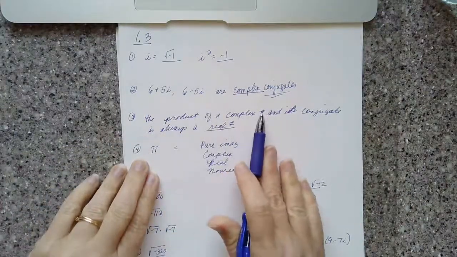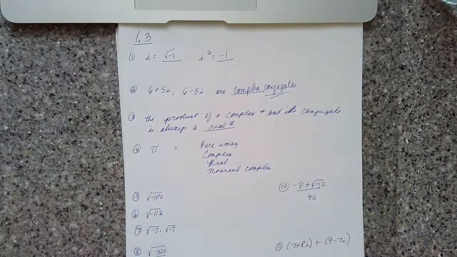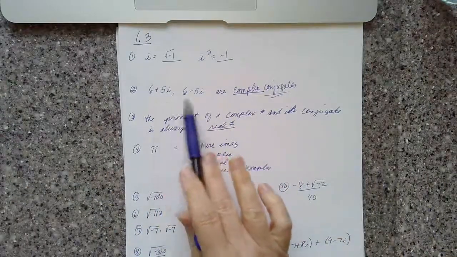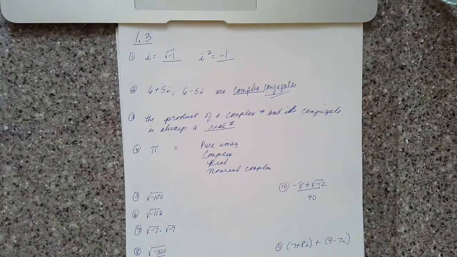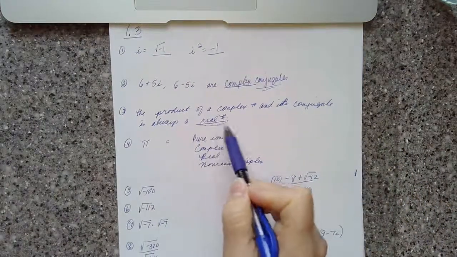So that's why we're going to use it. We're going to use this trick and multiply. Sometimes we'll multiply by a conjugate so we can clean up something to a real number. We'll use that trick. So again, when you multiply complex conjugates, you always get a real number.